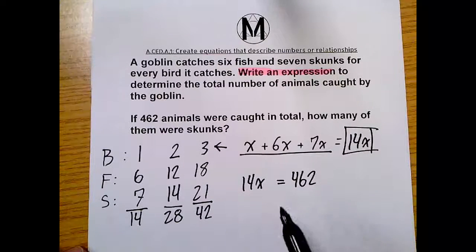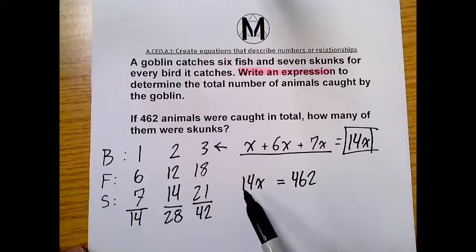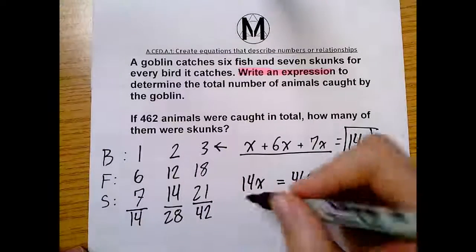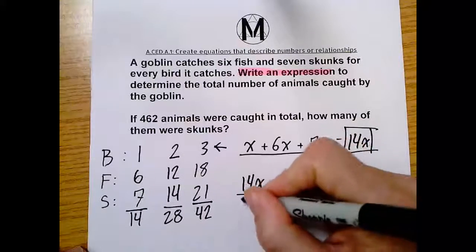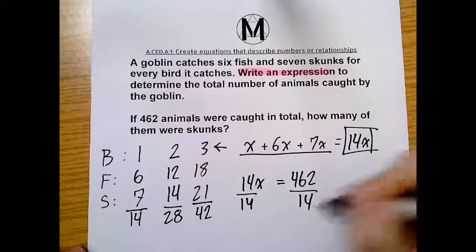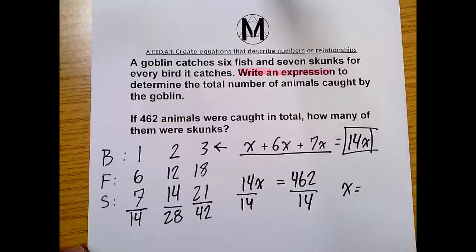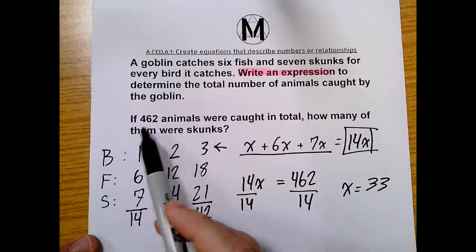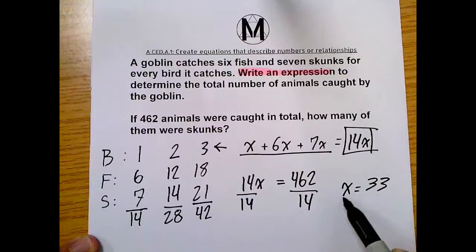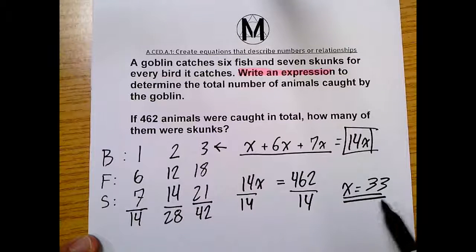So now to isolate x, I want x all alone. It's being multiplied by 14. The opposite of multiplying by 14 is dividing by 14. So I just divide both sides by 14. And then you'll see here that x is, I'll just bust out my calculator, 462 divided by 14. We get 33. So in this story, when there were 462 animals caught, we know that x is 33. Well, that is the birds, right? Don't fall for that trick. Your answer is not 33. That's just saying there's 33 birds.